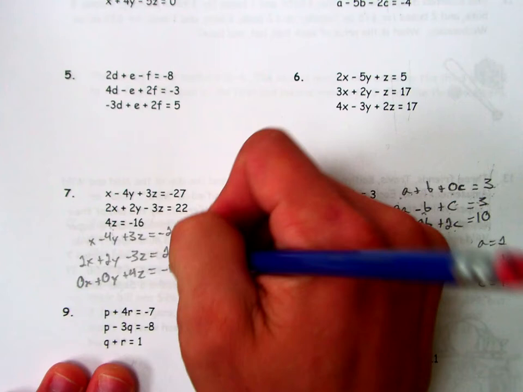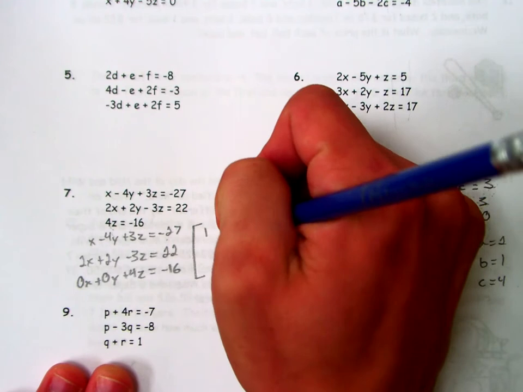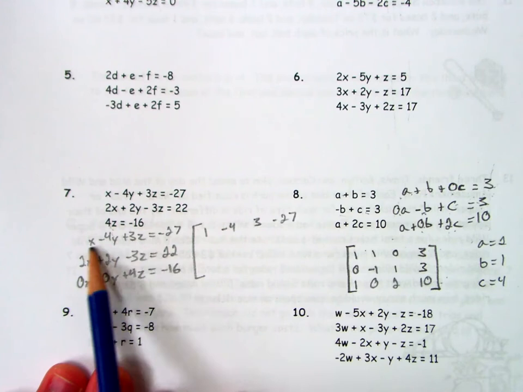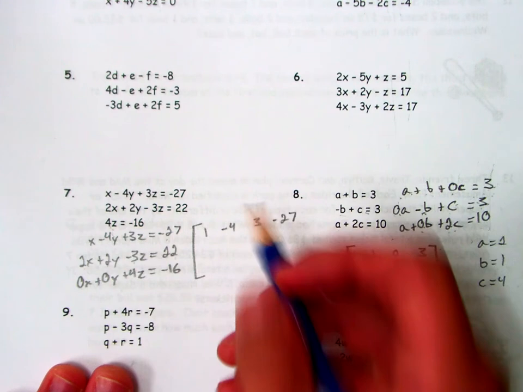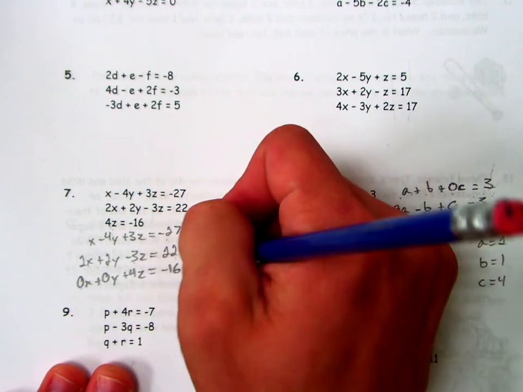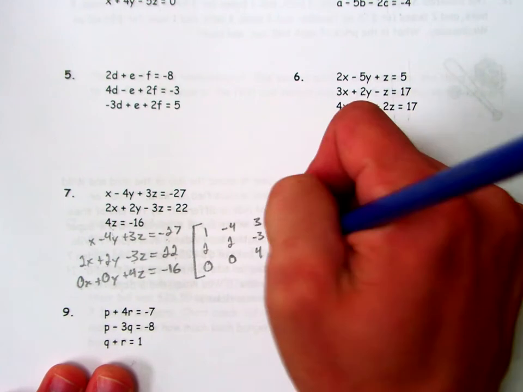So my matrix looks like 1, negative 4, 3, negative 27. So again, that first equation is represented right here in my matrix. Next one is 2, 2, negative 3, 22. And again, this is exactly why I rewrite the equations, because that 0 and that 0 have to go in this matrix. If you don't, then it's going to mess everything up. 0, 0, 4, negative 16. So there's my matrix.